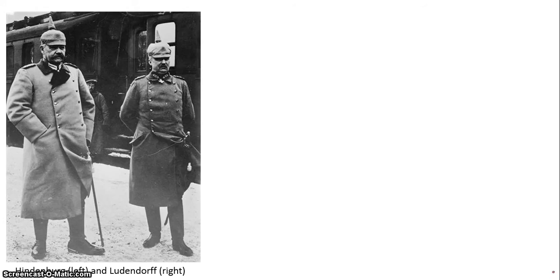Here we've got Hindenburg and Ludendorff. Remember, they're in charge now in Germany, but Ludendorff on the right is really our military brains. And so he is really the one who's determining the military offensives that need to go ahead.